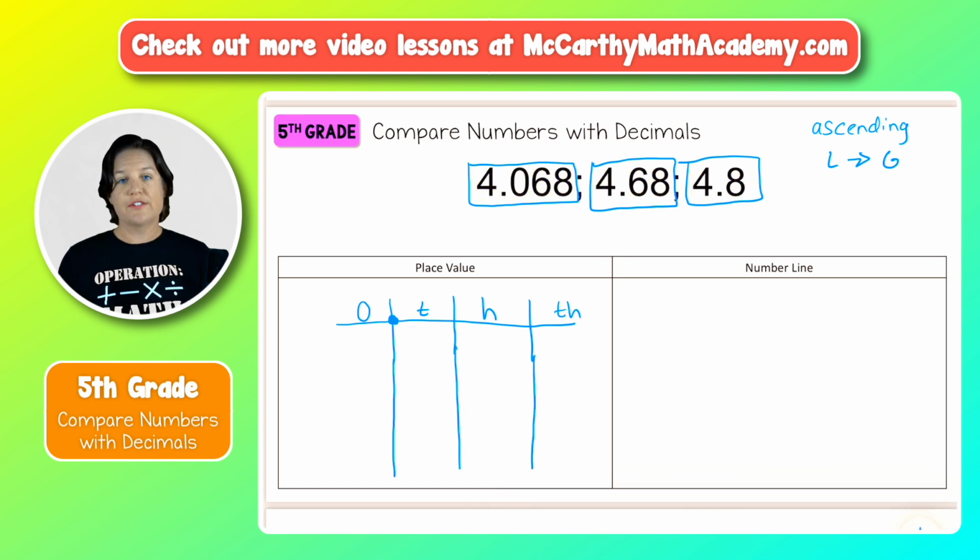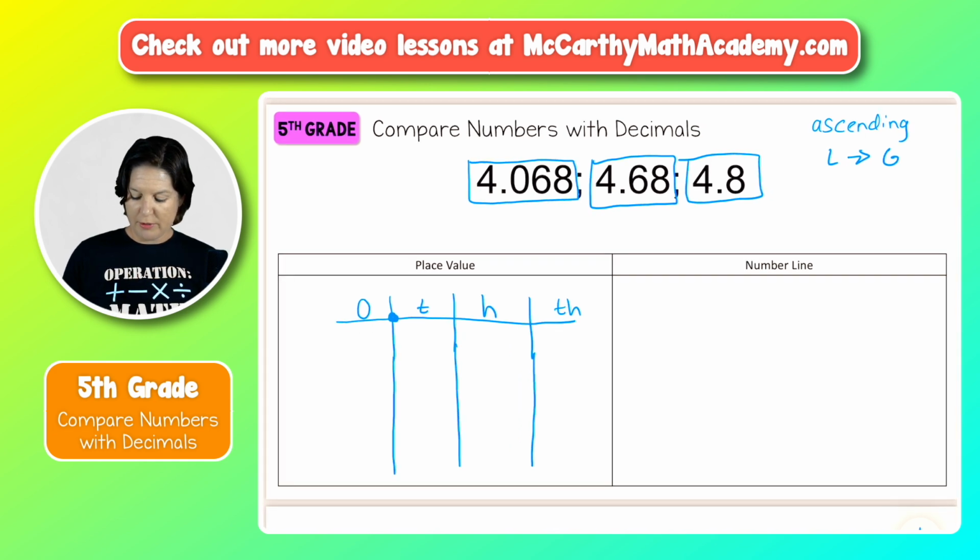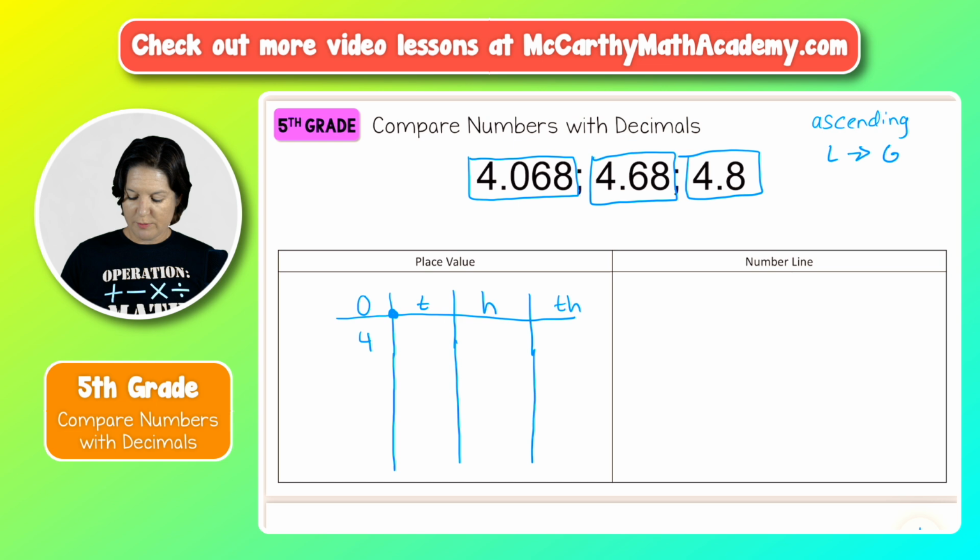So that first number is 4 and 68 thousandths. So let me plug in my digits. 4 is in the ones place, decimal, 0, 6, 8. Next we have 4 and 68 hundredths, and then we have 4 and 8 tenths.